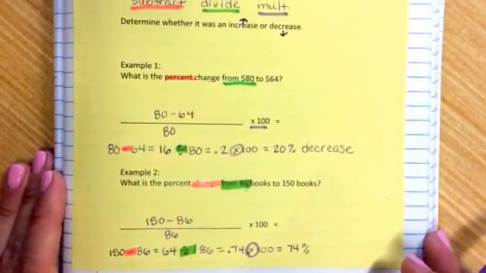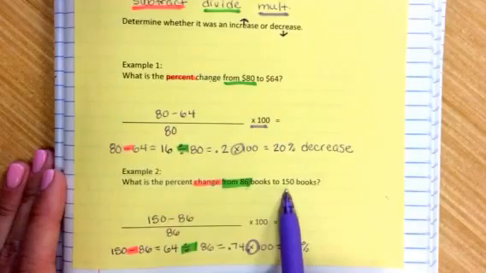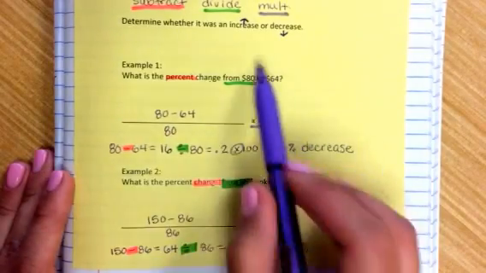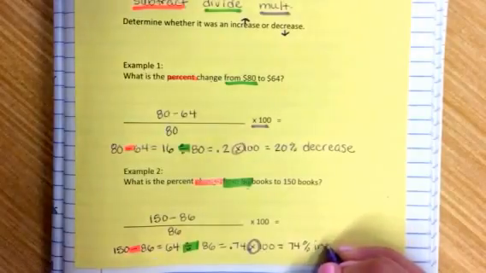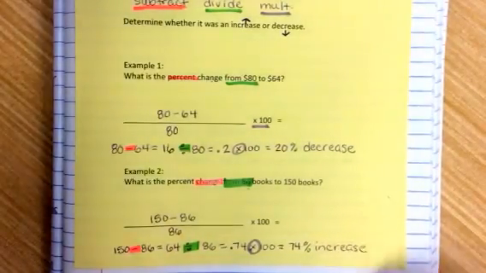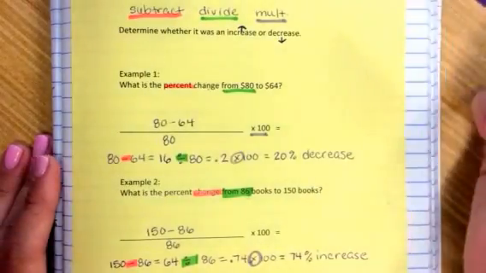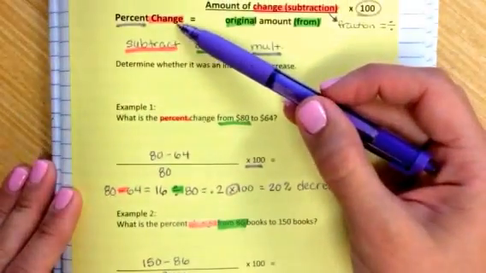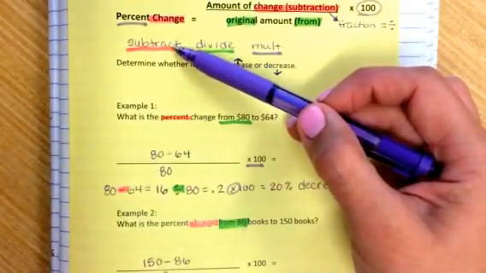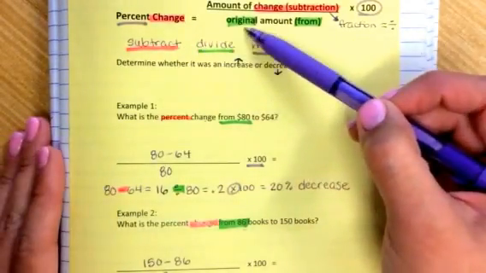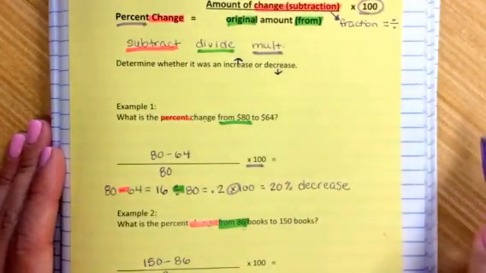Now let's figure out if it's an increase or a decrease. I went from 86 to 150, so my number went up. It got bigger. That means it's an increase. It went up. So 74% increase. Okay, so things to remember. When you see the words percent change, that should cue you to subtract. So we know that we need to subtract, then divide by the original amount, and then multiply by 100 to get our percent.